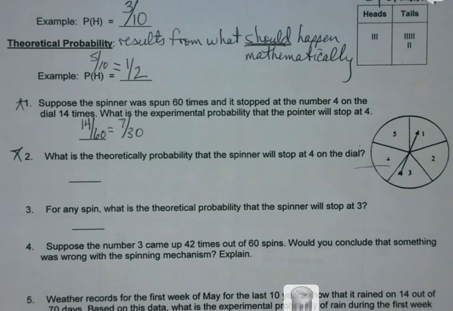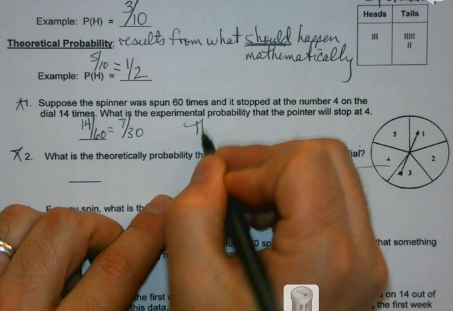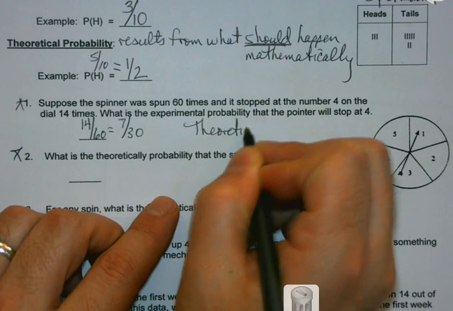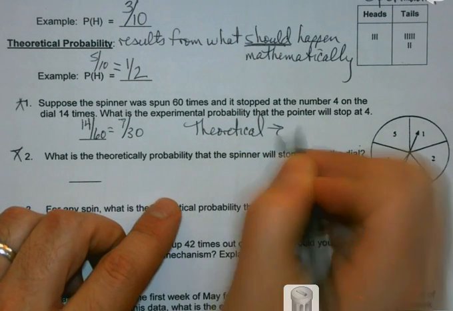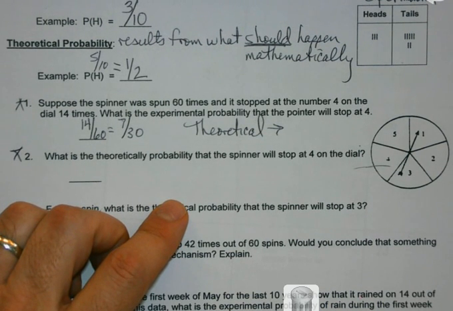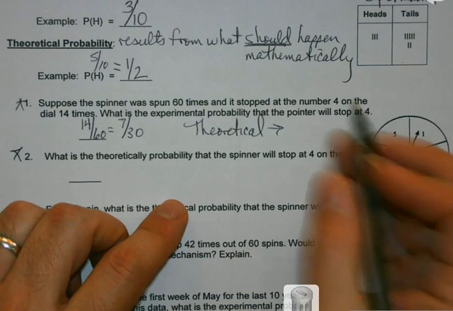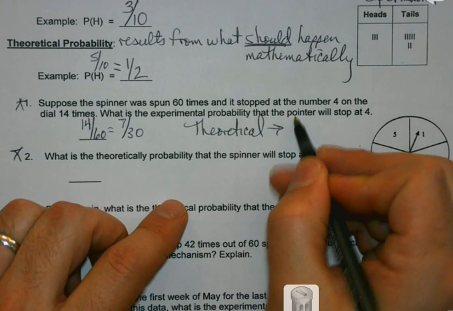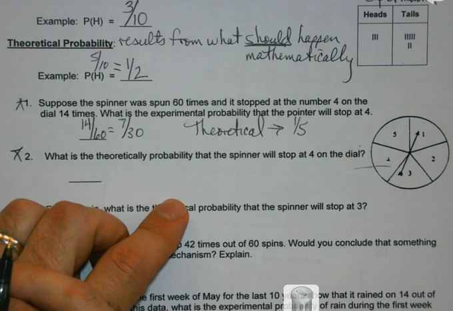But let's take that a step further. What would the theoretical probability be of that spinner stopping on 4 if I spun it 60 times? How many times should it stop on 4? 12. Okay, right. Because I know that on any number, theoretically, it should stop 1 in 5 times.